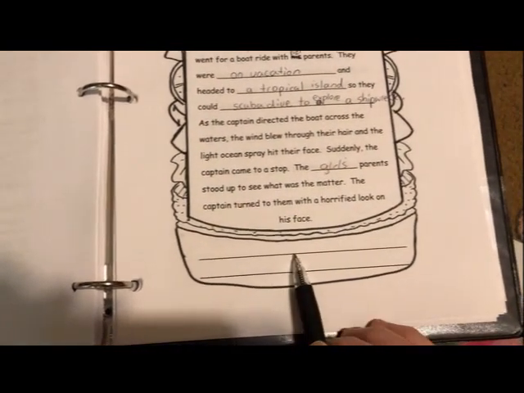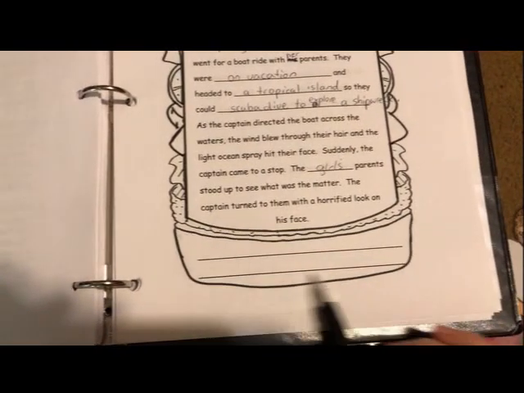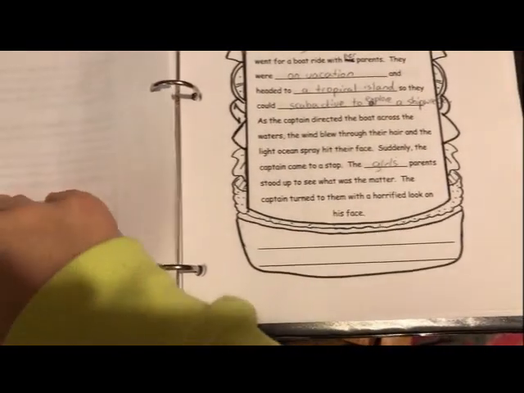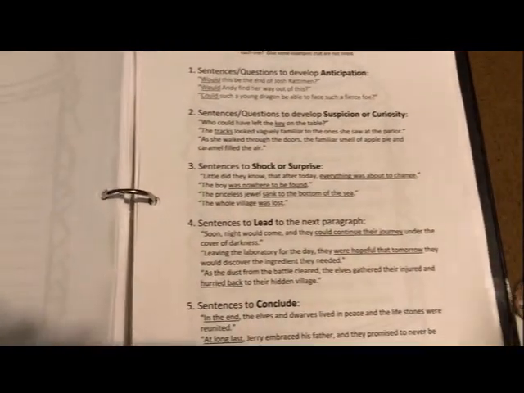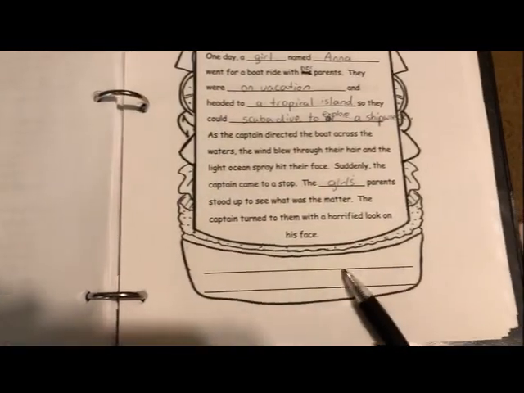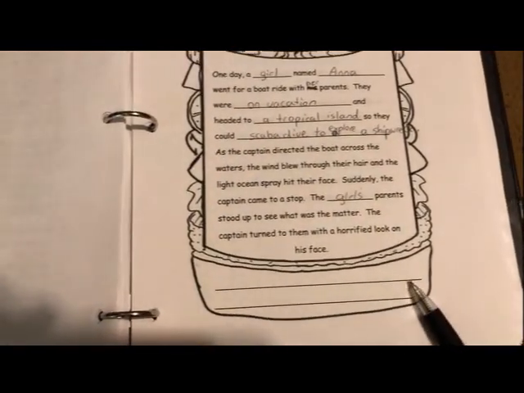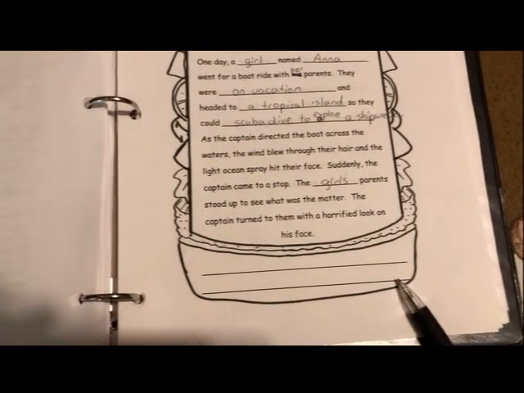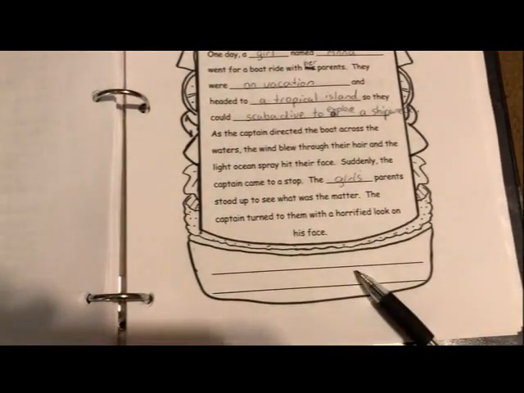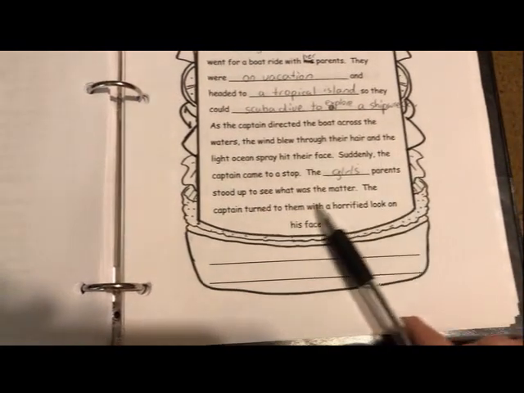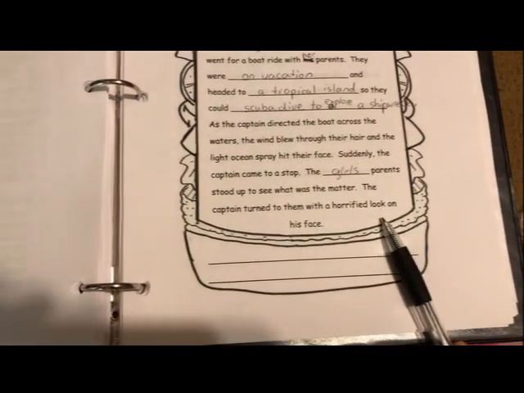Now, we need to figure out what we're going to write on our bottom bun. So we can look back here. What do we want to do? Do we want to say something to develop anticipation? We want to ask a question like, would the boat ever go again? Would the boat start moving again? But that really doesn't make a lot of sense because we don't have enough information to anticipate something.